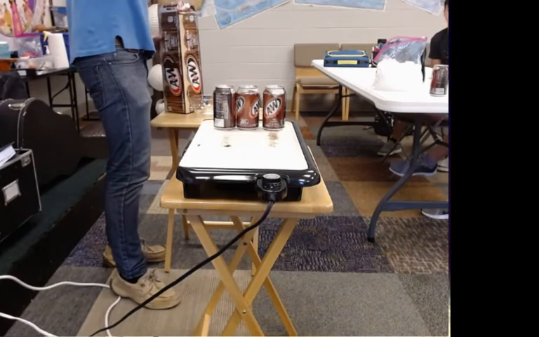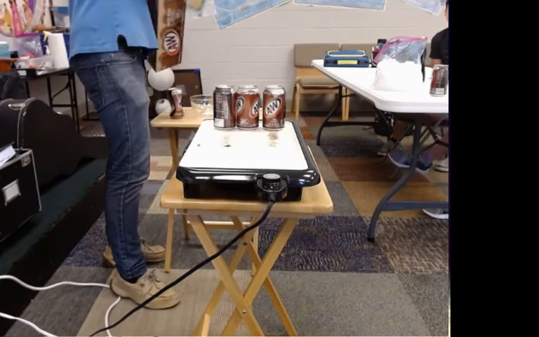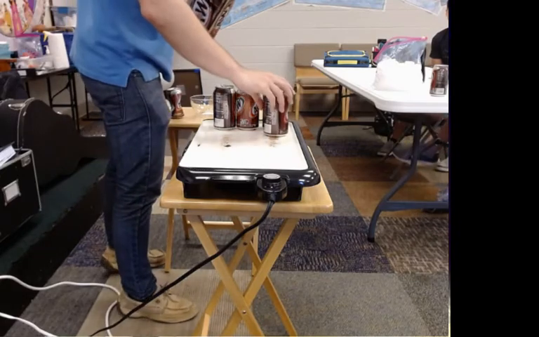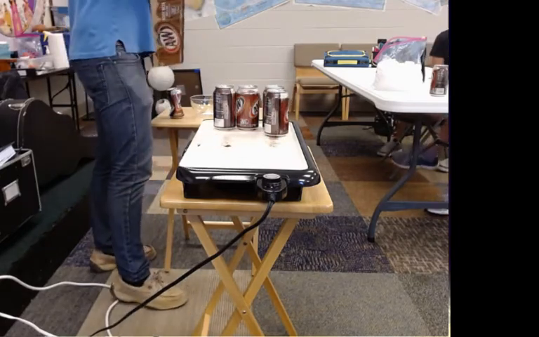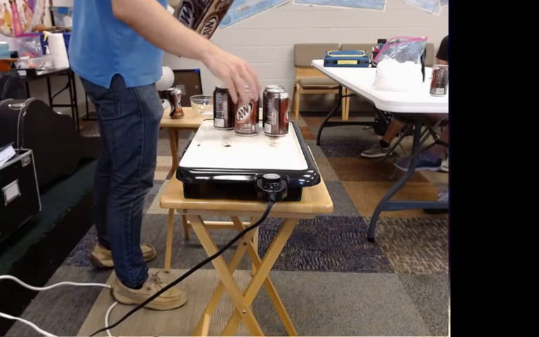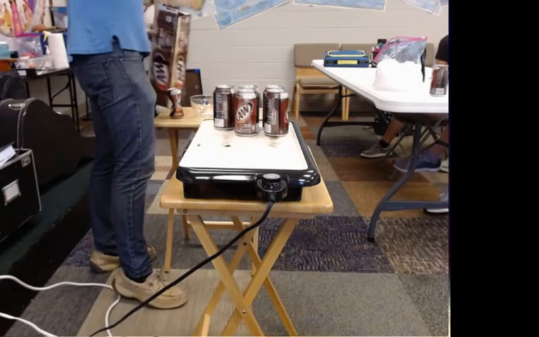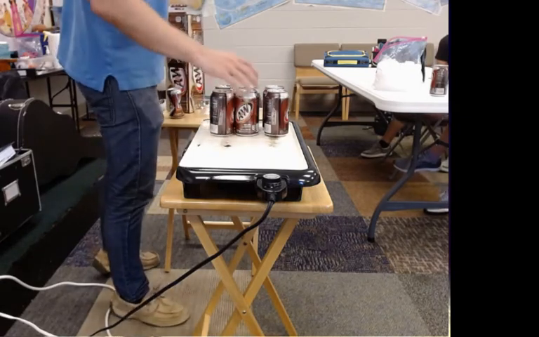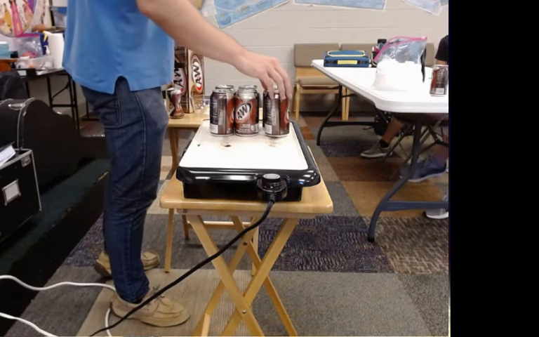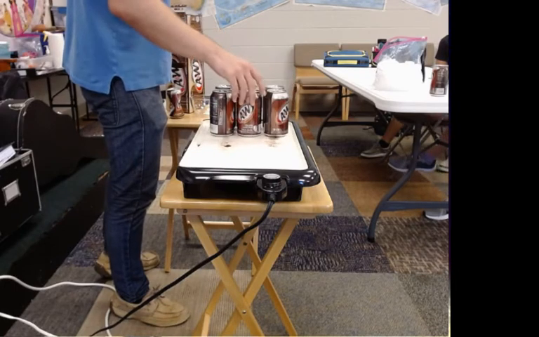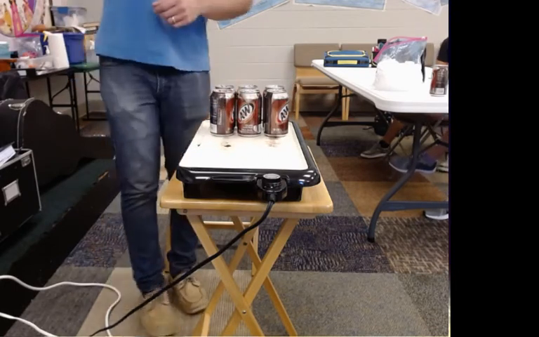Why is it sizzling? It is wet. Oh, I didn't think about that. It's okay. No, I didn't smash mine. So we got 6 good ones. All right, so I'm going to put a little bit of water in them.